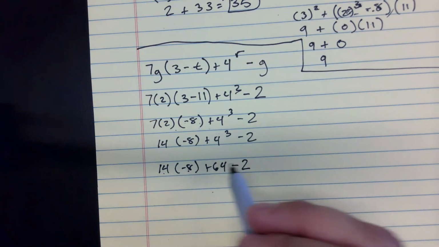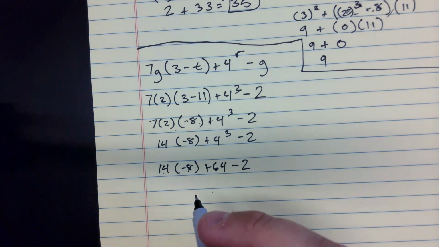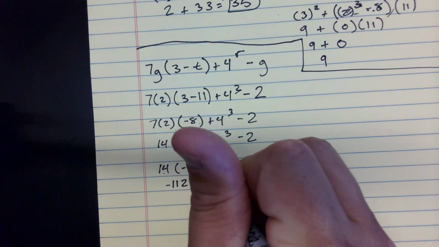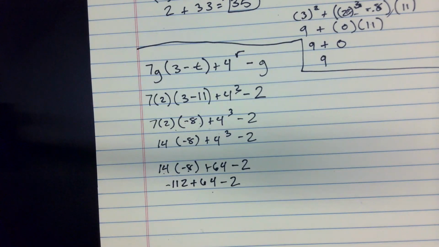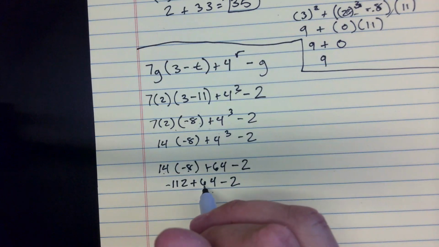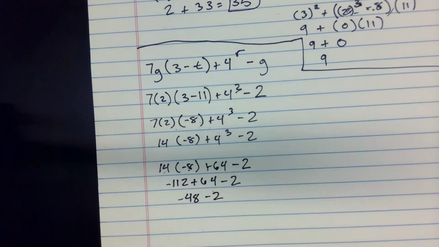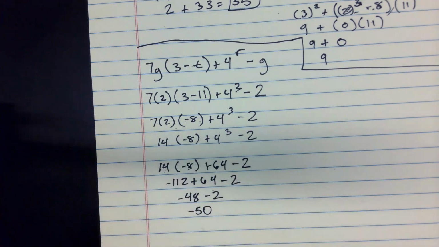Multiply, right? You got to multiply before you can add or subtract. 14 times negative 8 is 112? Negative 112 plus 64 minus 2. Now what, Lane? Okay, 112. You guys need to stop talking. So this gives us negative 48. Is that right, everyone? Minus 2. Now what, Lane? Negative 48 minus 2. And you get negative 50. Who got it right? Raise your hand.